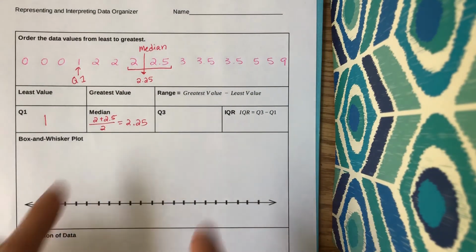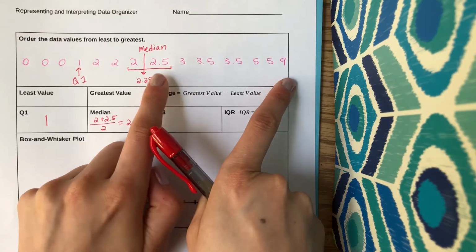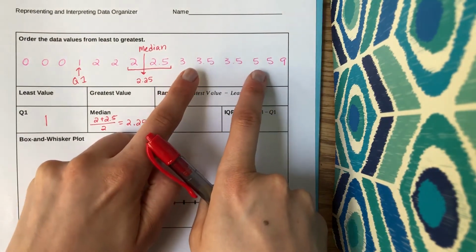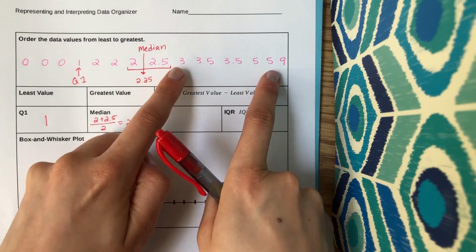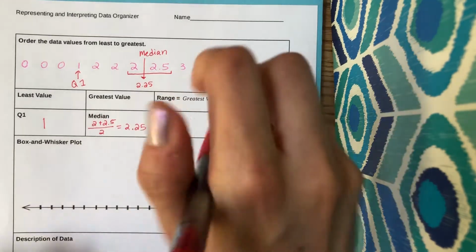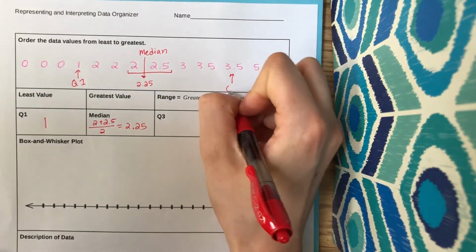And then to find Q3, I do the same thing with the higher chunk, and I just count in. 2.5, 3.5 right there is Q3.